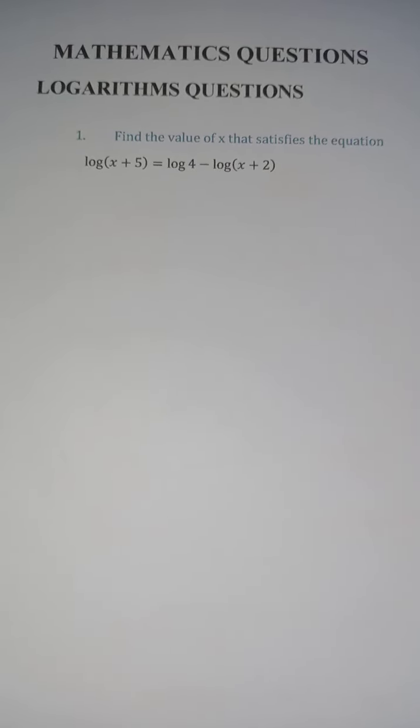This time again, back again to another logarithmic question. Find the value of x that satisfies the equation log(x + 5) = log 4 − log(x + 2).